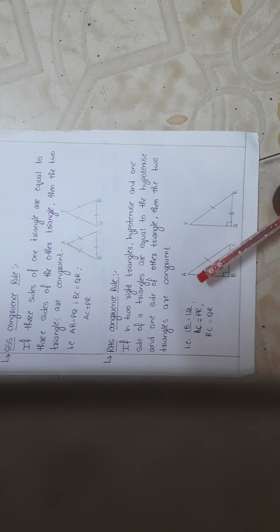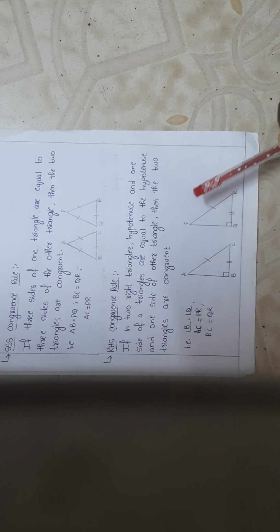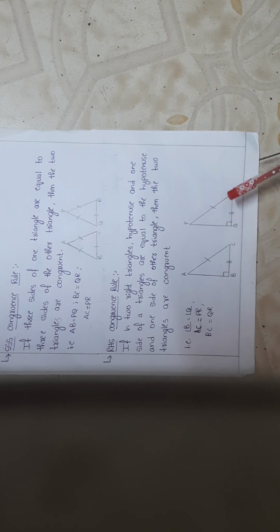Hypotenuse, as you know, I am showing with a pen, this is AC and PR, the longest sides of a triangle. That is the longest side, opposite to the 90 degrees, and it is called the hypotenuse. Here the hypotenuse and one side of a triangle, this one BC and QR, are equal to the hypotenuse and one side of the other triangle, then the two triangles are congruent. Means right angle, hypotenuse and side.